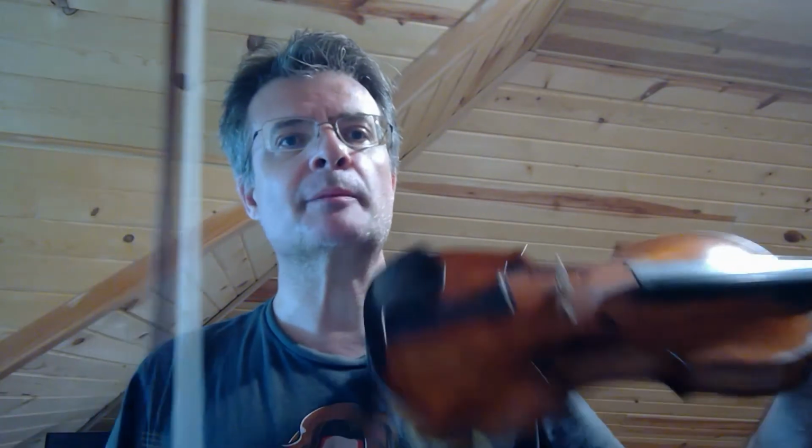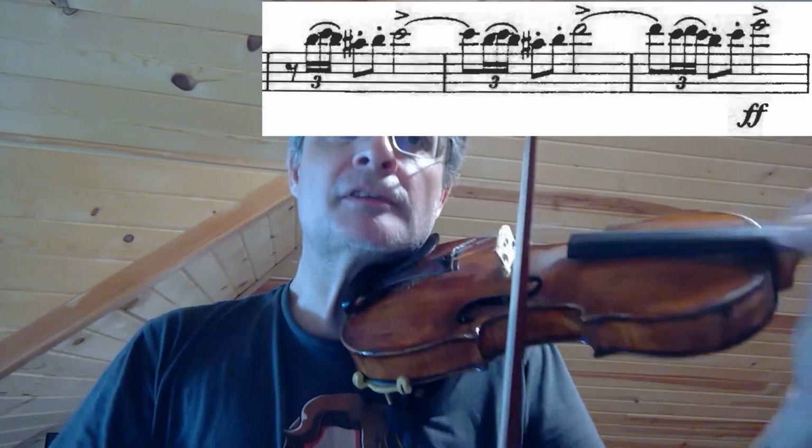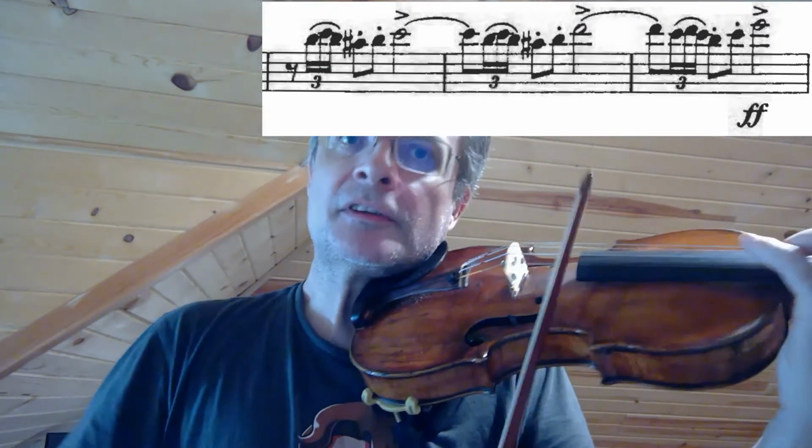Okay, so that's my next advice here. Which is, of course, different than the motifs you have at the end of the first page. Those are legitimate ornamentation. You don't really have any need to force the issue with the mordentes there.